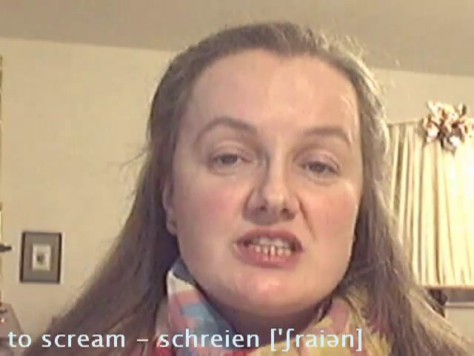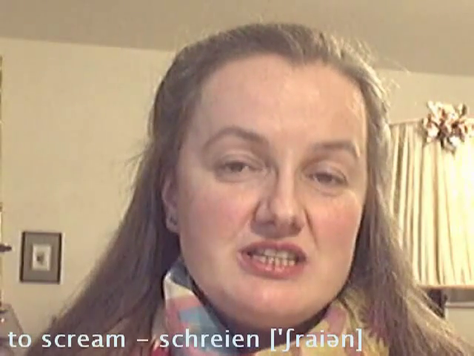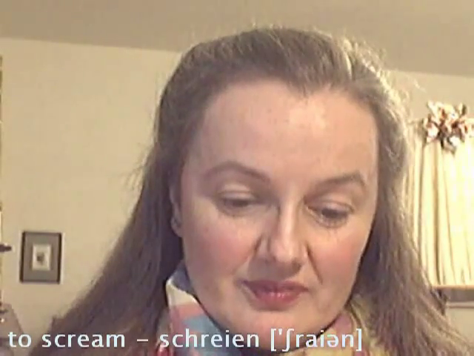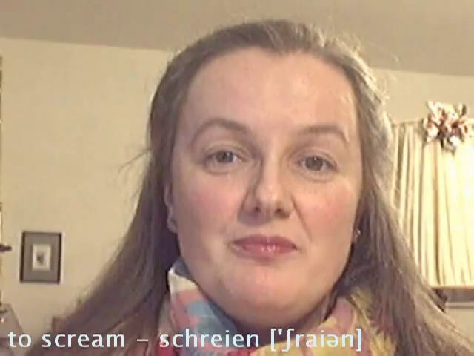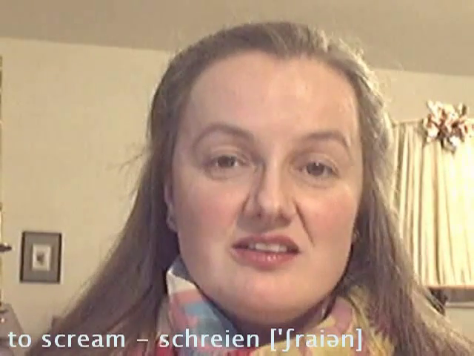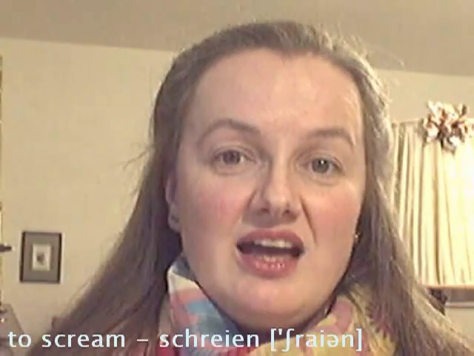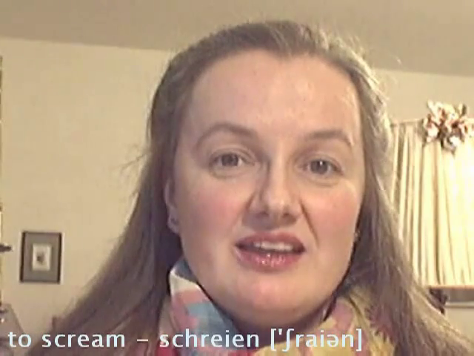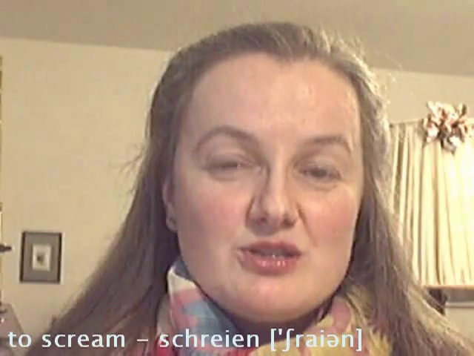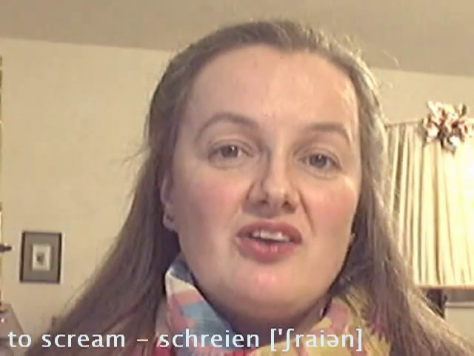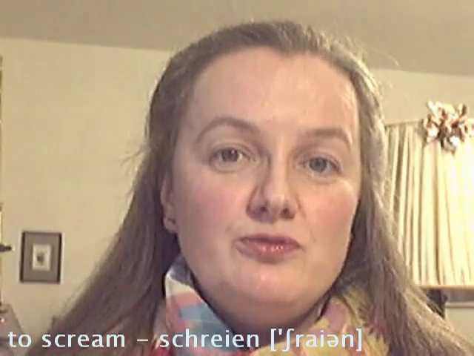Because we have a sh sound and the German R, which is a guttural sound, so a throaty sound. And the problem may be that sh is produced at the front and the German R is produced at the very back part of your mouth. So the German guttural R is rubbed between the back part of the tongue and the uvula.